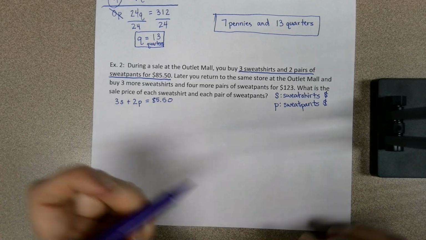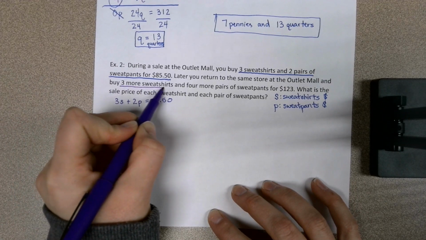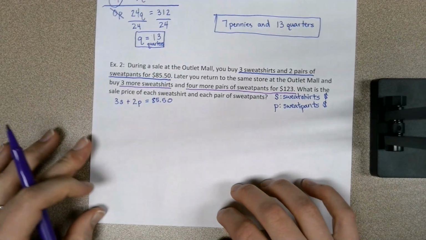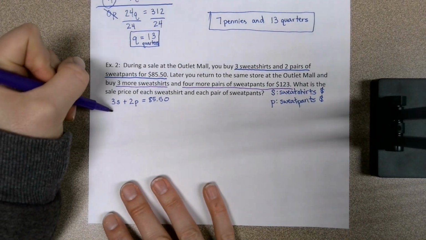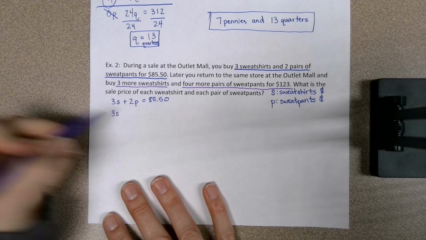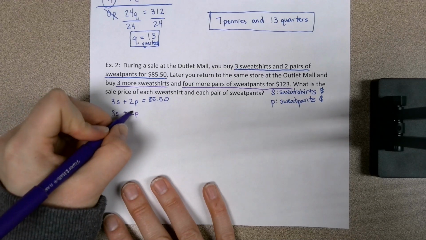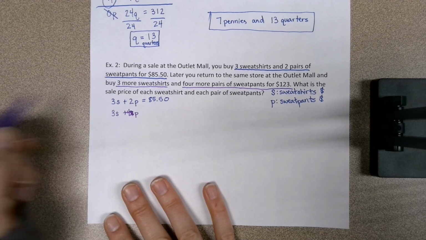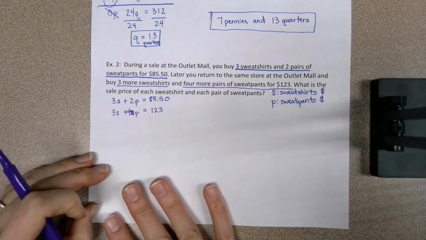Later, we return to the same store at the outlet mall and buy 3 more sweatshirts and 4 more pairs of sweatpants for $123, assuming that the prices are exactly the same. So this time it's going to be 3S, because again we don't know how much they were, plus 4P, because it's 4 sweatpants this time, totaling $123.